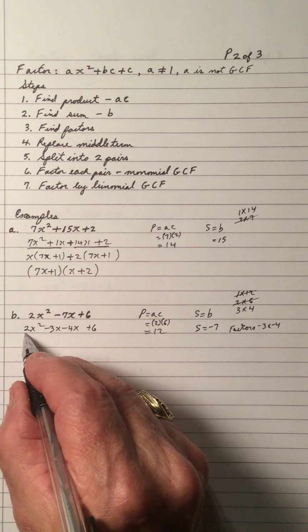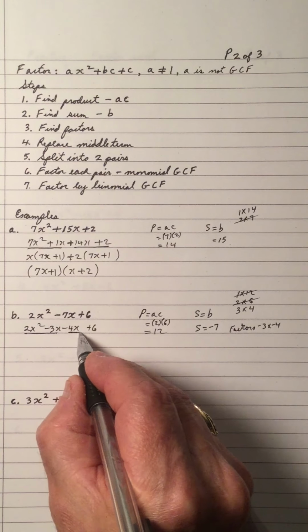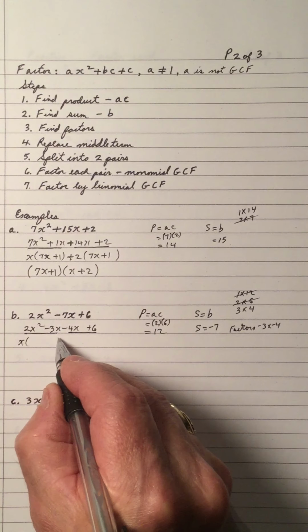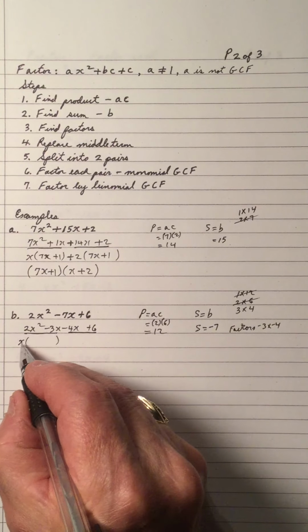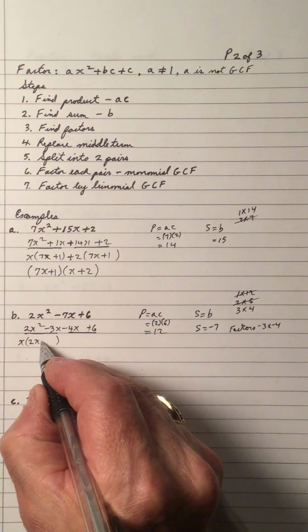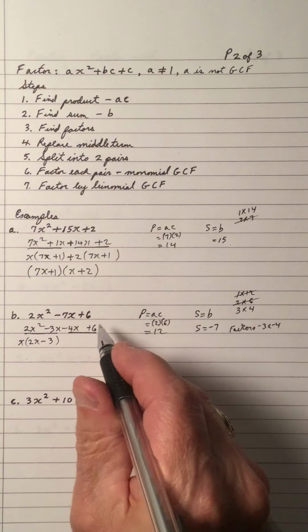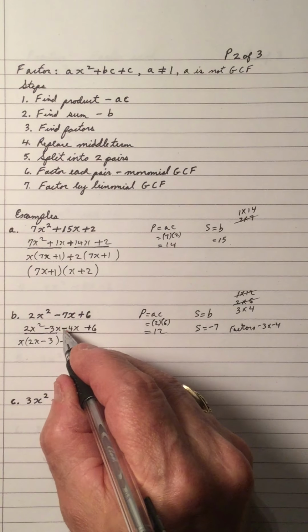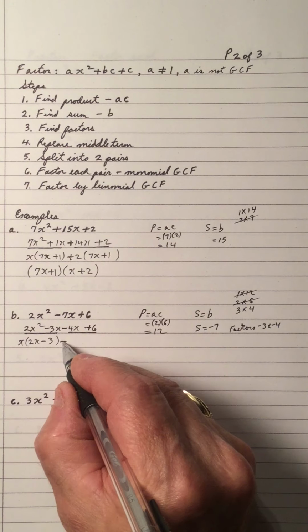So let's underline these two and these two. In the first two, I see an x as a GCF. 2x squared divided by x is 2x. Negative 3x divided by x is negative 3. And I have a negative here, so because that's negative, I will put a negative right there. Whatever that sign is here, that's what goes there.